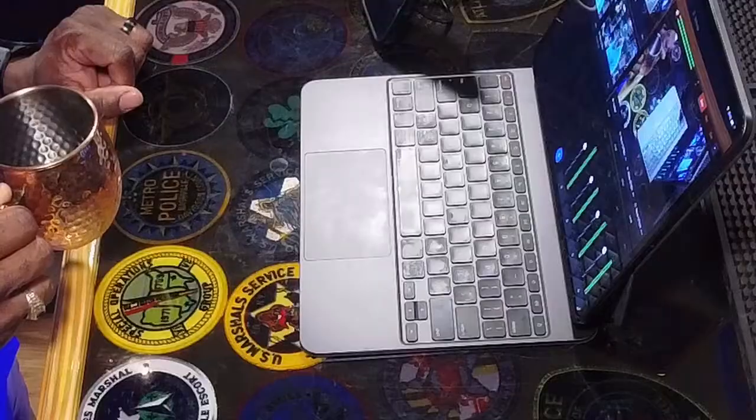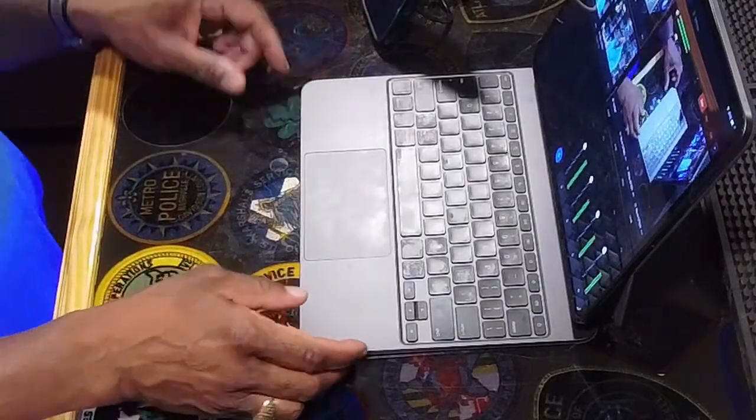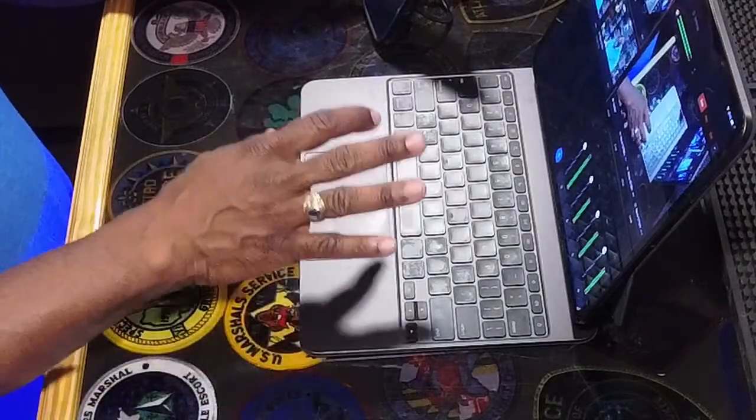You have an iPad connected to a keyboard. Yeah, this is actually a stand that has a built-in keyboard. So these new iPads, they come with, I might be able to show you with one of these cameras. So yeah, it does come with an iPad.